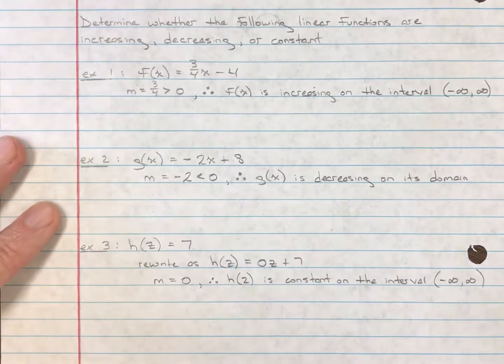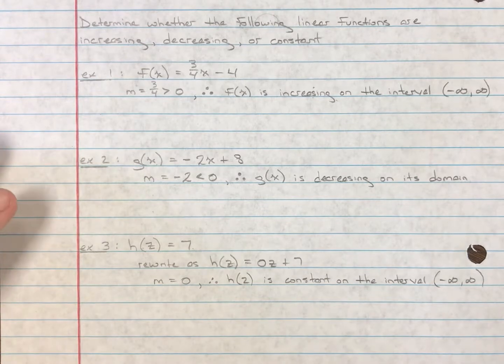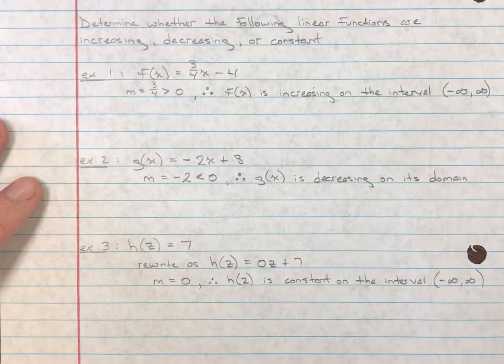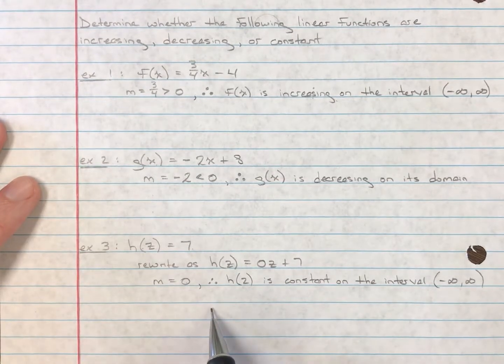There you have it. So we have just like you know about with lines. If the slope is positive, it's increasing over its domain. If the slope is negative, it's decreasing over its domain. If the slope is 0, it's constant on its domain.